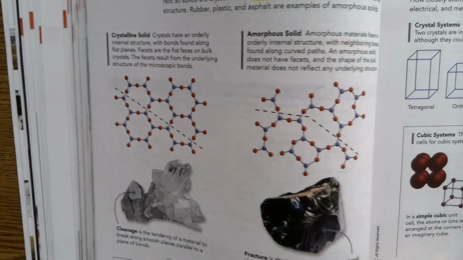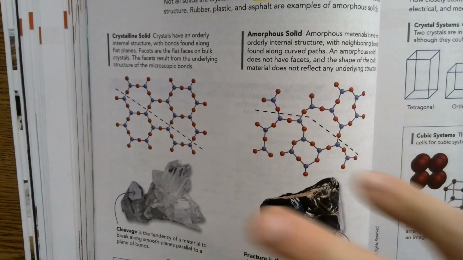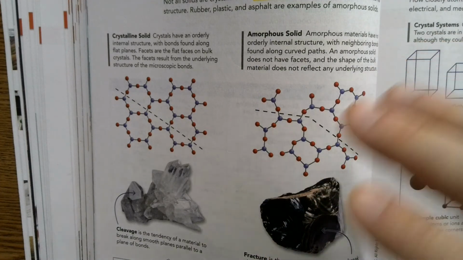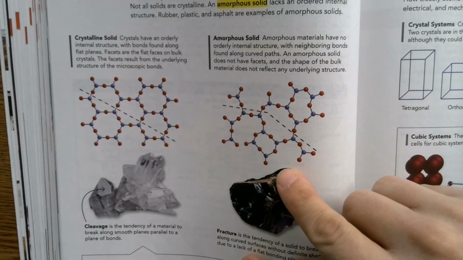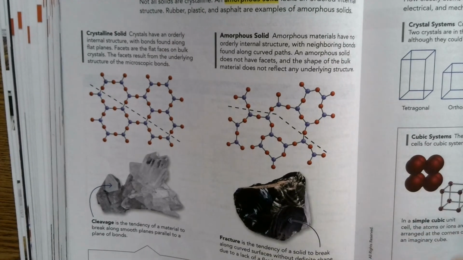But none of this will really be on your test, it's just kind of a fun thing to talk about because it's something that we work with every day, like glass. And this could even include things like pavements, like asphalt and other things.